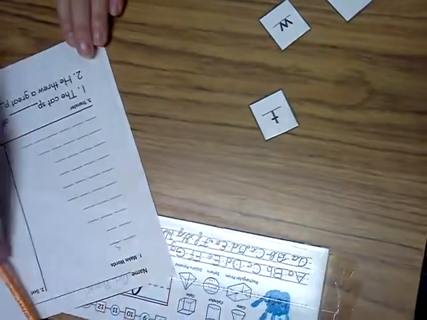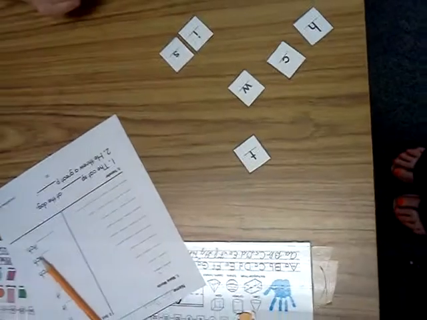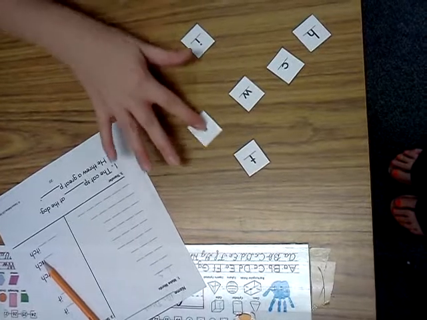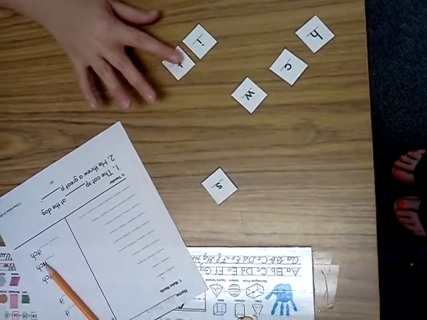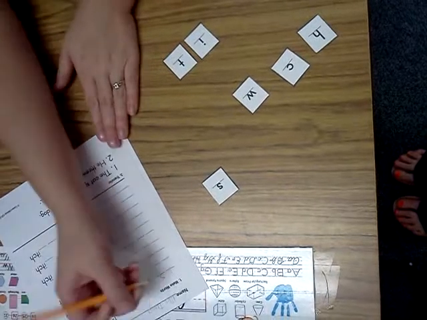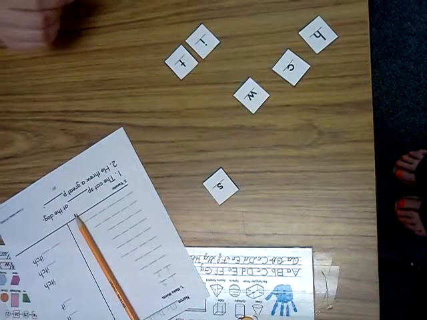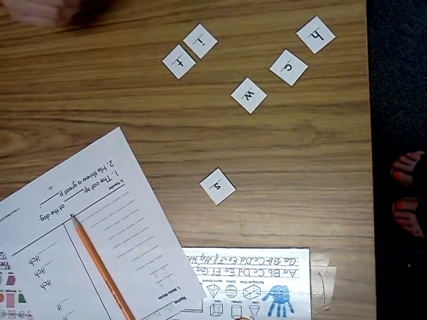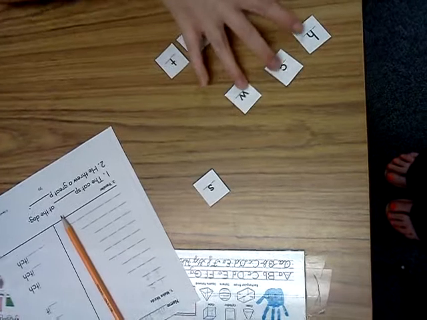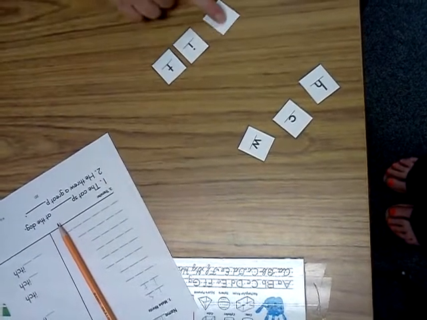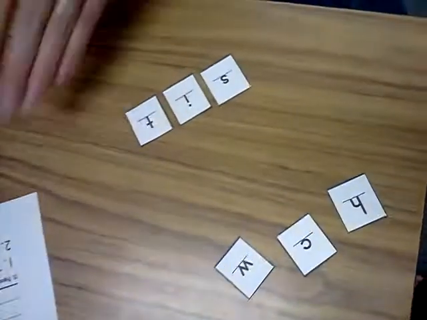Now I'll write it on my paper. Now you're going to prompt your child to change 1 letter to make the word it. It. Now I can write it on my paper. The next word that you're going to prompt your child to make is the word sit. You can tell them by adding 1 letter to it, you can make the word sit. Sit. And then write it on my page.